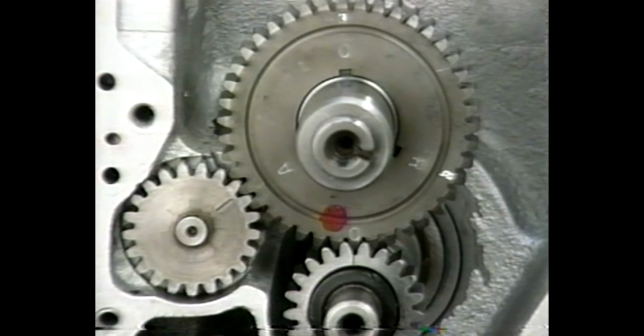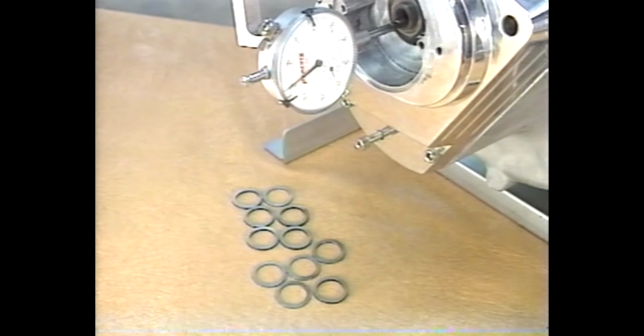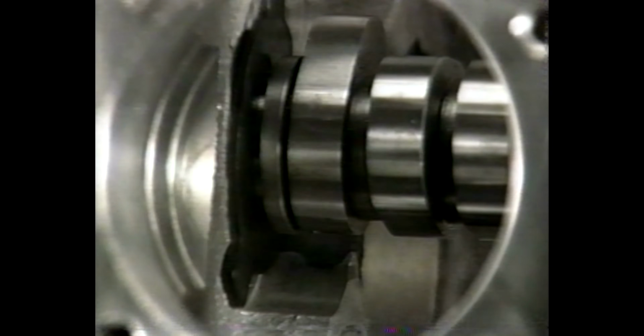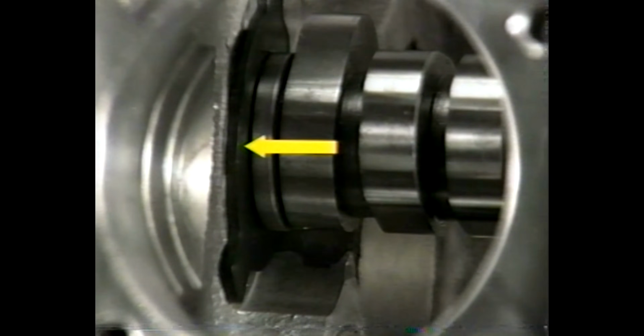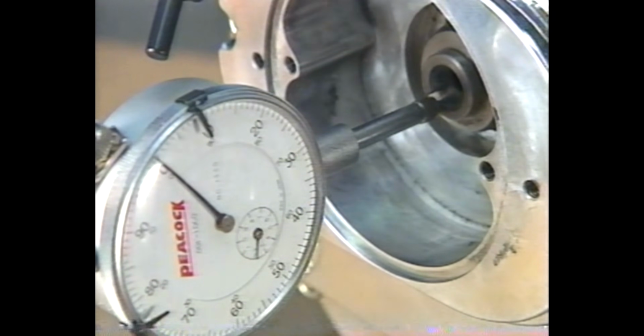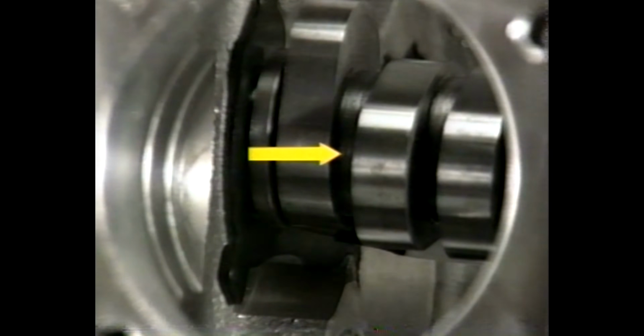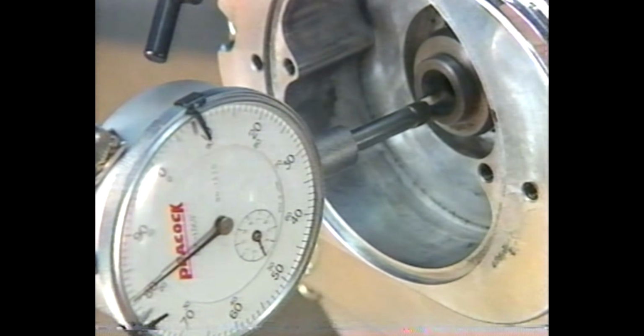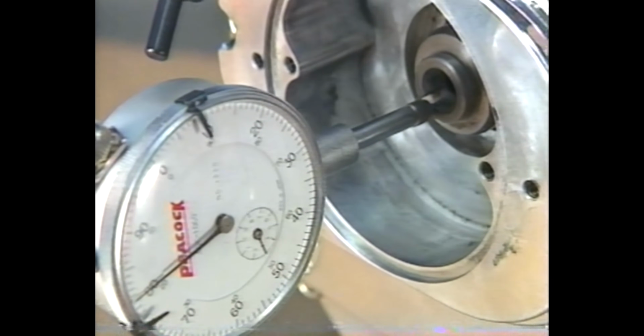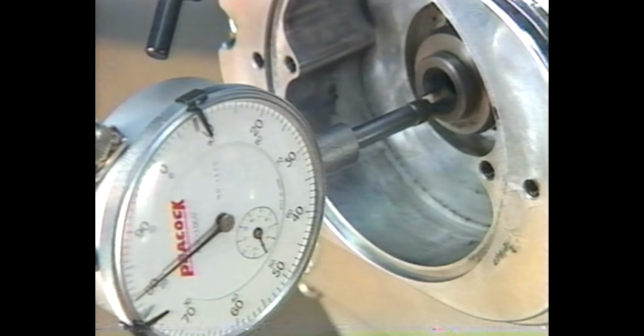With that done, we mount a dial gauge so that it is seated squarely on the end of our camshaft. Using the lifter block holes for access, we press the cam hard up against the crankcase and zero our dial gauge. Once the gauge is zeroed, we push and hold the camshaft hard up against the cam bearing, again using the lifter block holes. Our dial gauge indicates that existing camshaft end play is 80 thousandths of an inch.